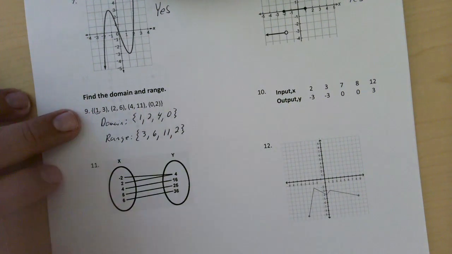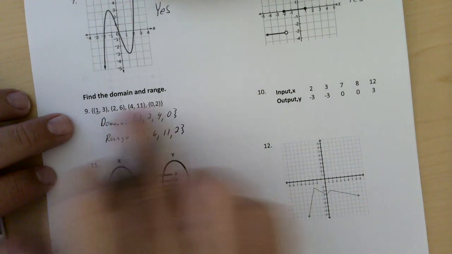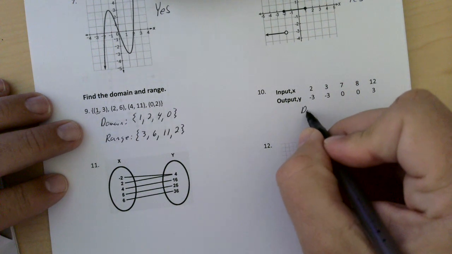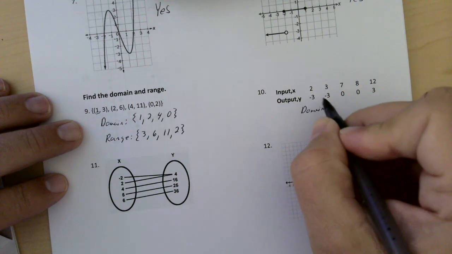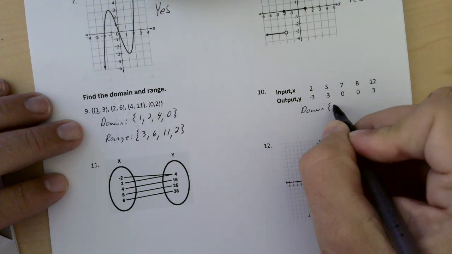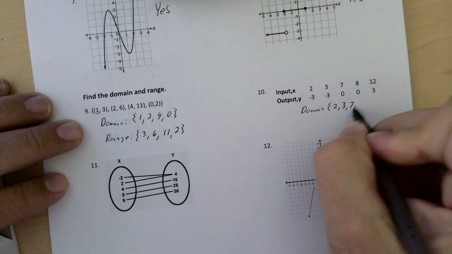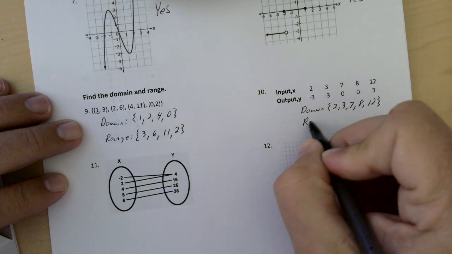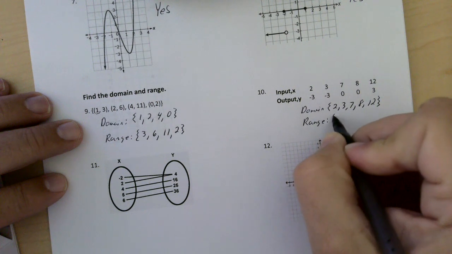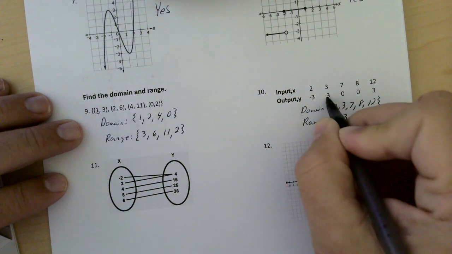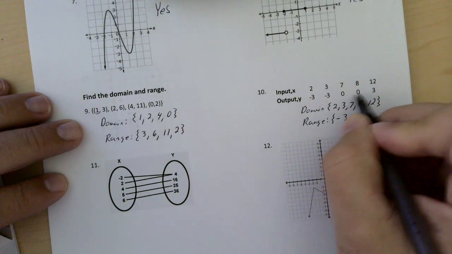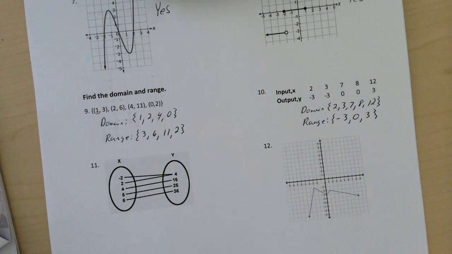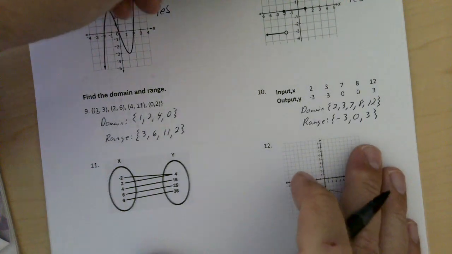Most people on our quiz could easily list the domain and range. Same thing for this one. My domain are the inputs, my x values. I have 2, 3, 7, 8, 12. And then my range, my outcomes, I have an outcome of -3. You don't have to write it twice, you can just write it one time. I have an outcome of 0 and a +3. So that's all my outcomes.